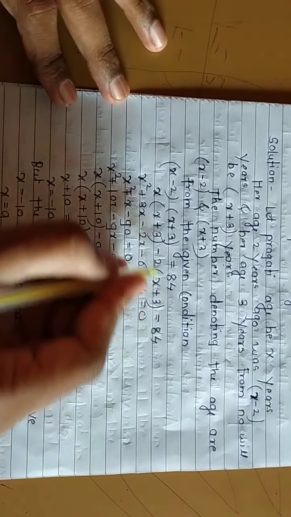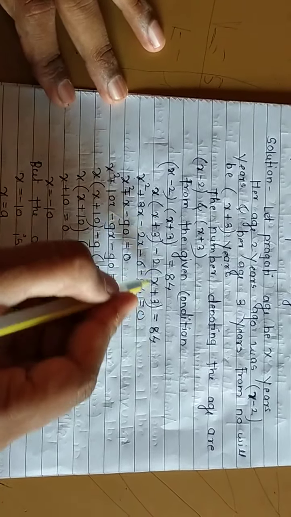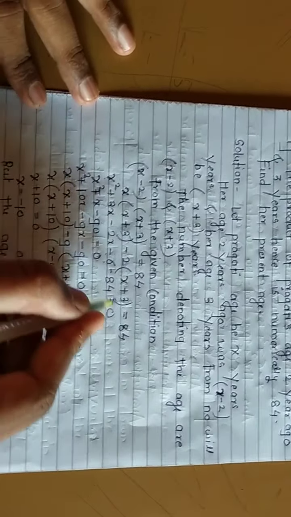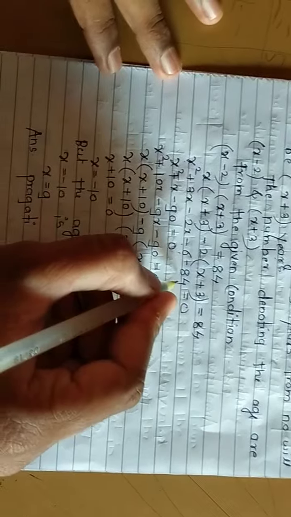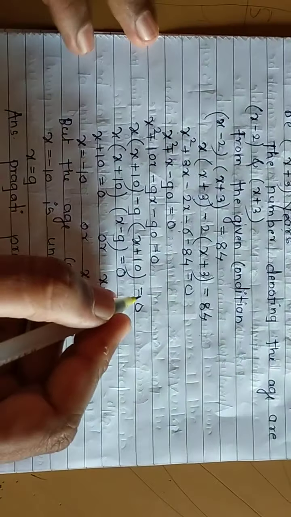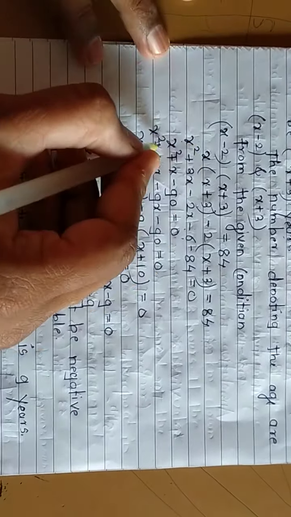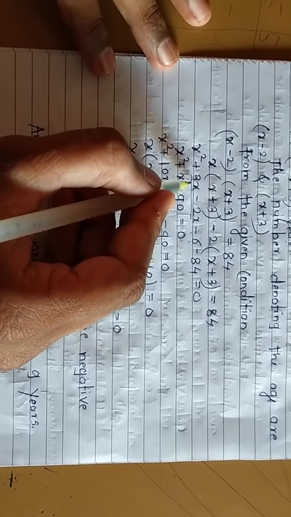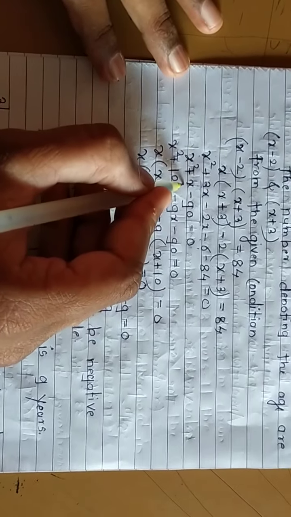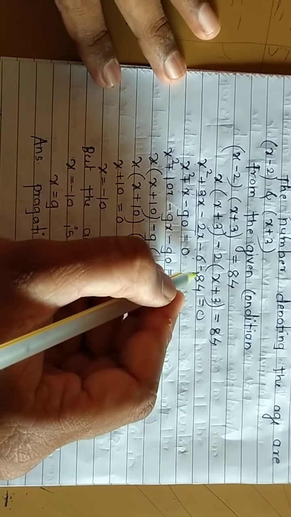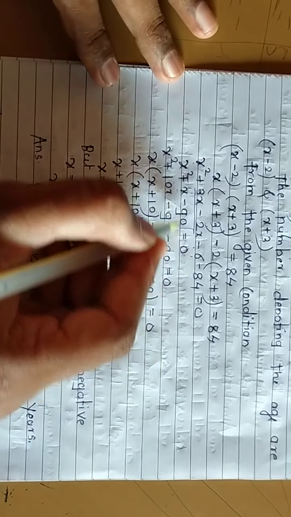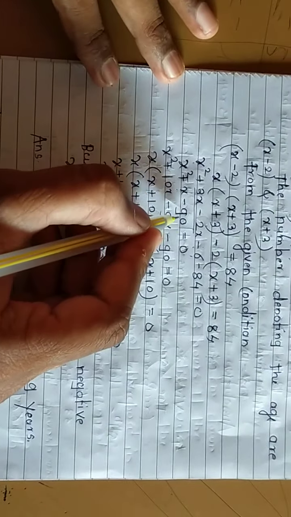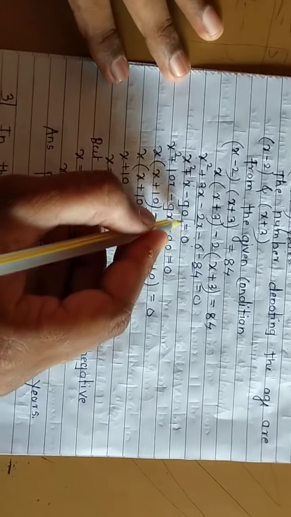minus 2x, and here the signs are plus and minus, so minus 3 twos are 6, and 84 we have to take to the left side. So you get negative, minus 84 is equal to 0. Again we have to simplify. x square, and 3x minus 2x we get x. We do the subtraction and take the sign of the bigger number. And the minus 6 minus 84, so minus minus plus, you add and get minus 90 with the sign of the bigger number, is equal to 0.